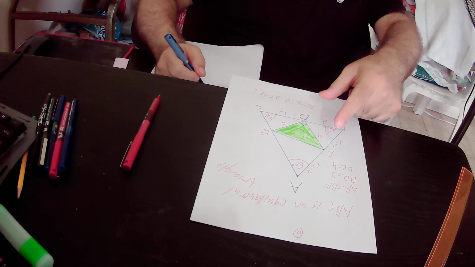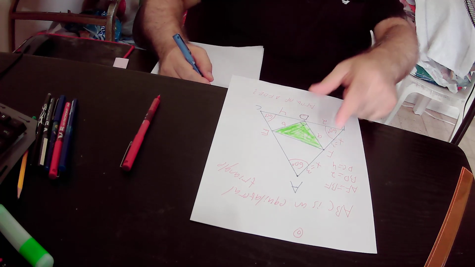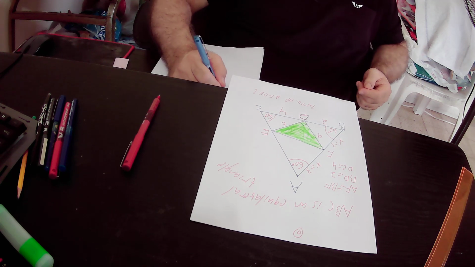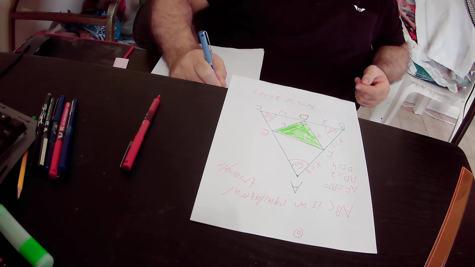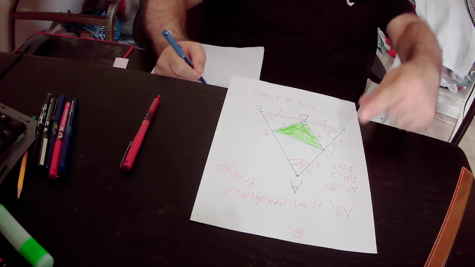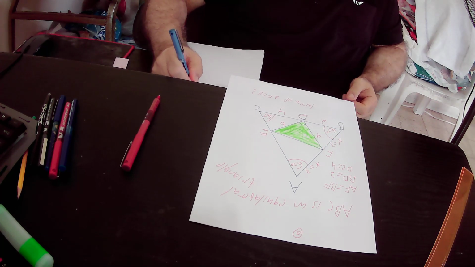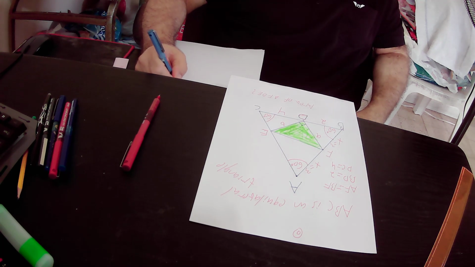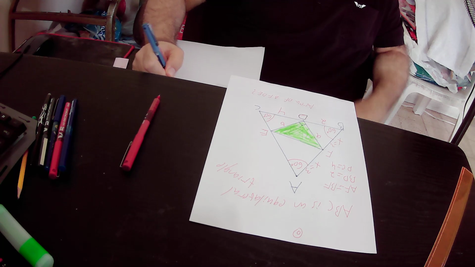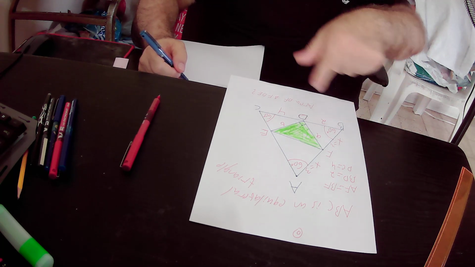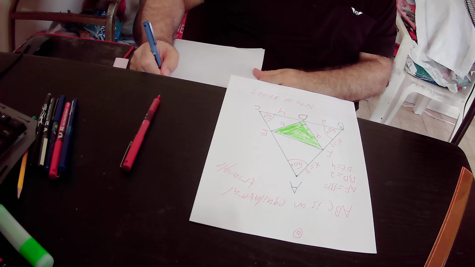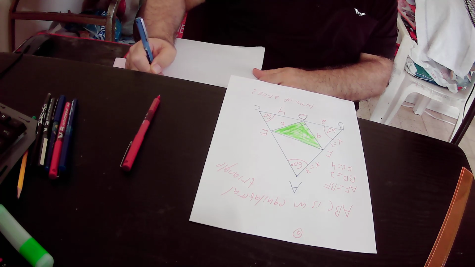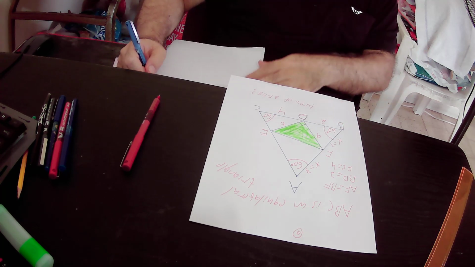According to the law of cosines, FD square, or A square, equals BF square plus BD square minus 2 times BF times BD times cosine 60 degrees.